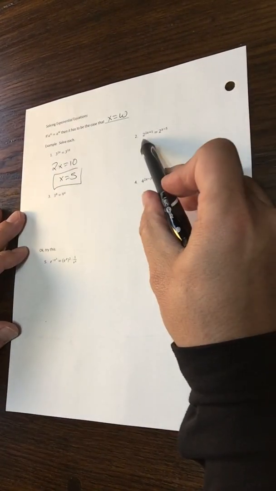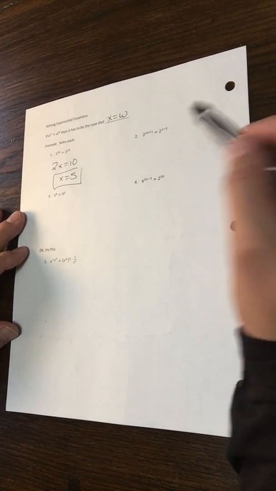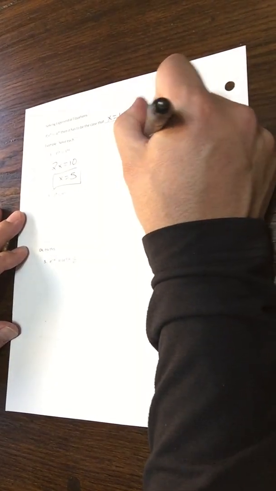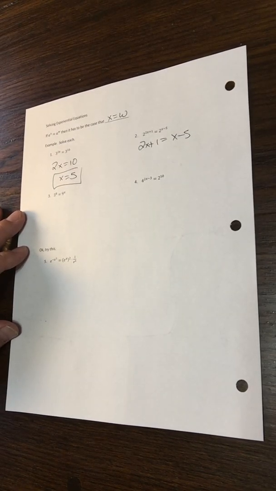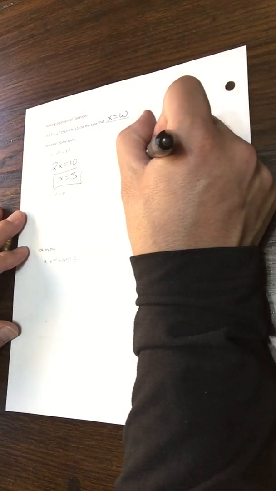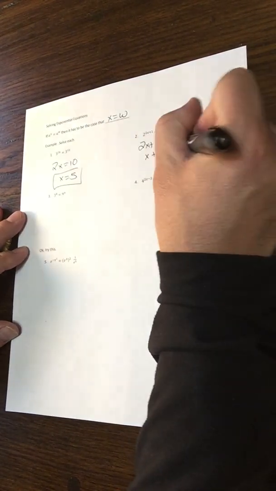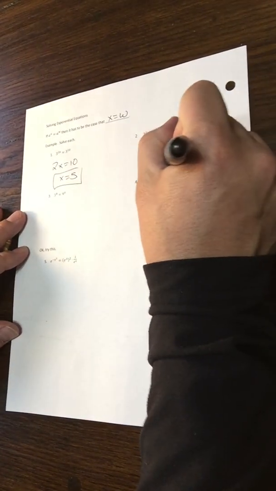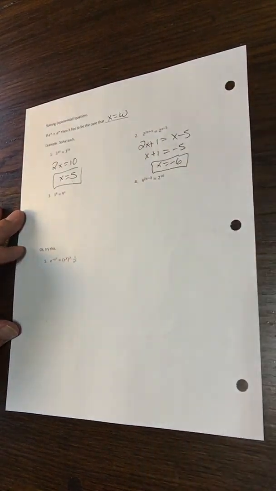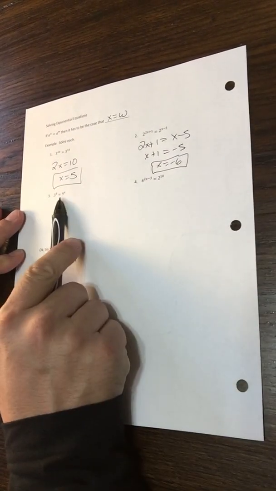So for the second one, 2 to the 2x plus 1 is going to equal 2 to the x minus 5. So I just say 2x plus 1 is equal to x minus 5. Just set those exponents equal to each other. Then I'm going to subtract an x over here, and I get x plus 1 is equal to negative 5. And then I'm going to subtract 1 here, and I get x equals negative 6. Done with equation number 2.